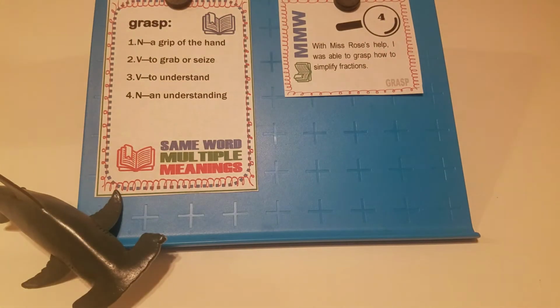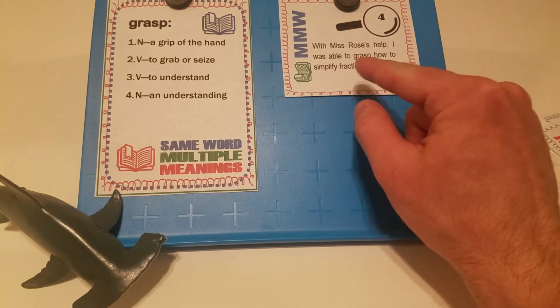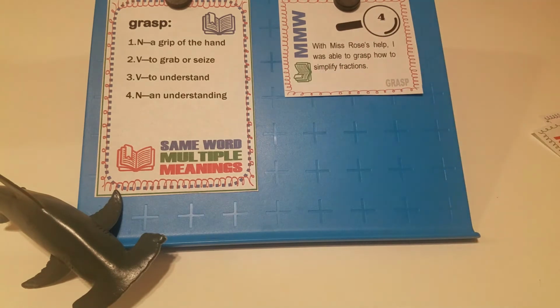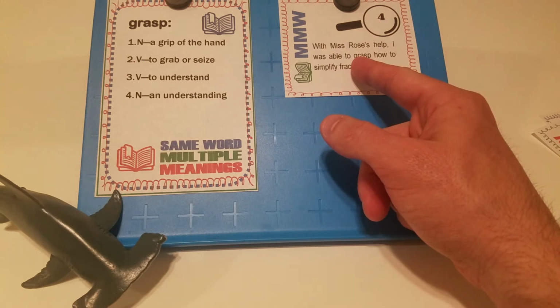On card 4, I'm going to let you do this one by yourself. With Miss Rose's help, I was able to grasp how to simplify fractions. Did you see the "to" in front of the grasp?